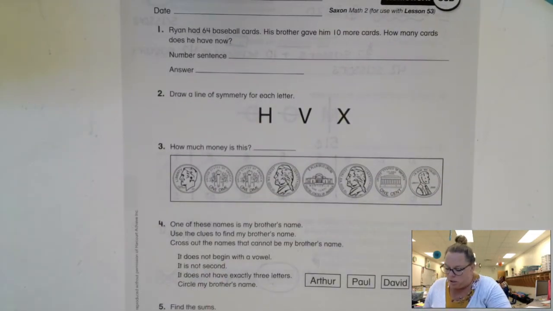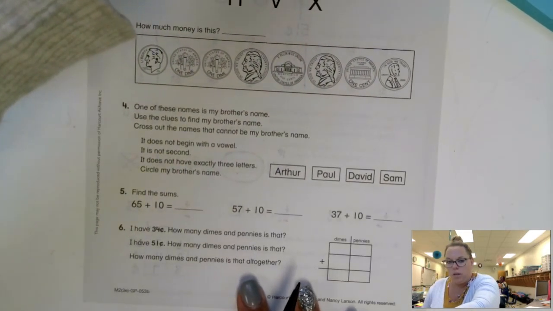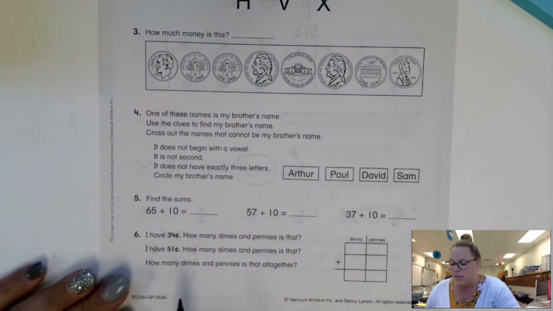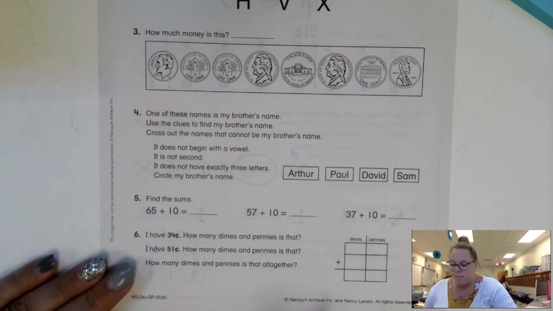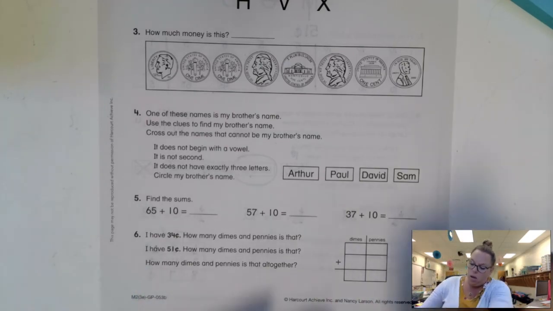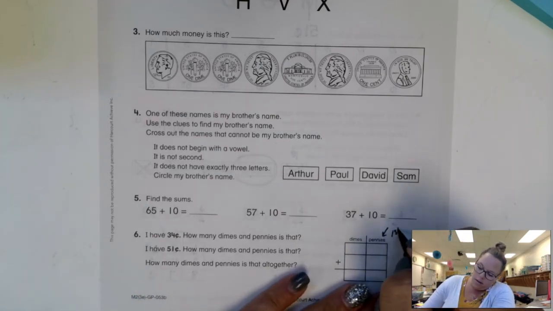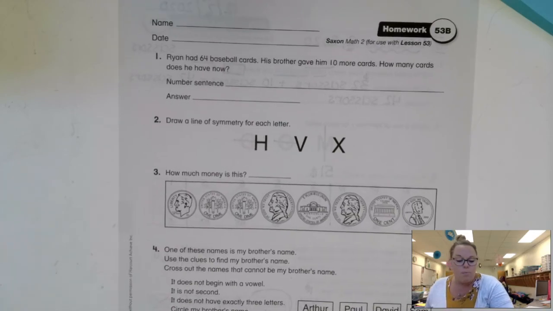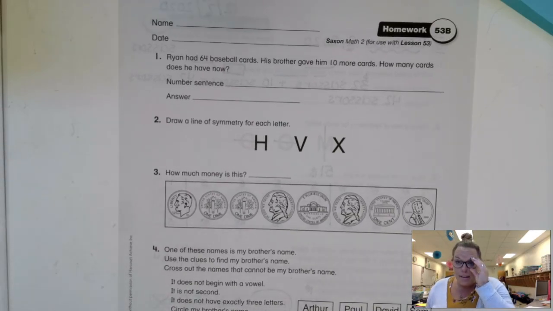Okay? The back side, my friends, is for you to do. You're going to do the same thing at the bottom that we just did. Okay, 34 cents, how many dimes and pennies? 51 cents, how many dimes and pennies? How many total is it? Remember, please, to start here. Start with your pennies first. All right, you can read the rest of this. If there's anything that you need help reading, please make sure to reach out and ask an adult.